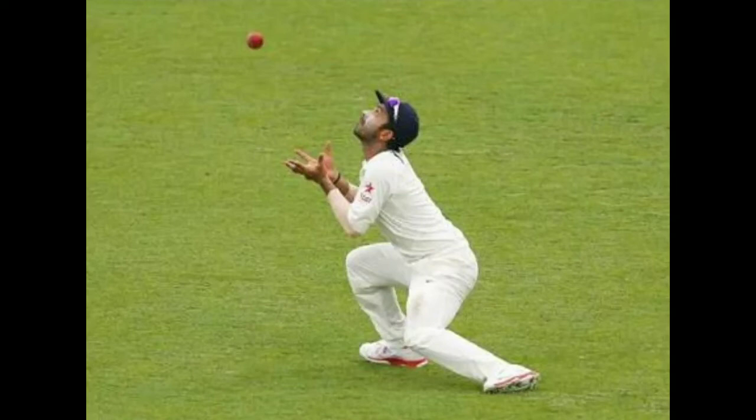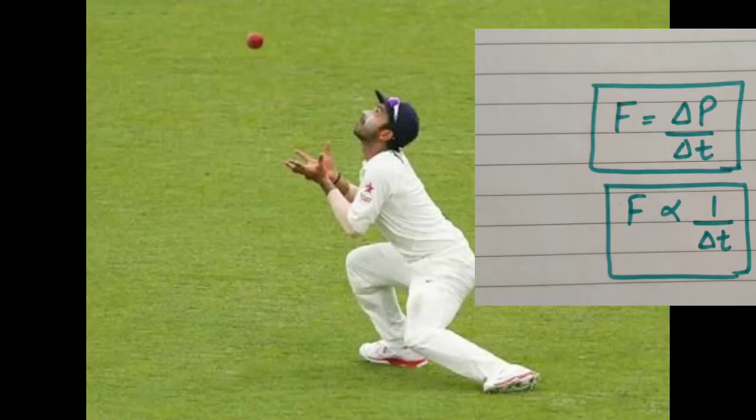Students, we often observe that a cricket player lowers his hands while catching a ball. Do you know what is the reason behind it? We will apply Newton's second law of motion here. According to Newton's second law, F = delta p upon delta t. It means force is inversely proportional to time. It means when force increases, time decreases, and when force decreases, time increases.